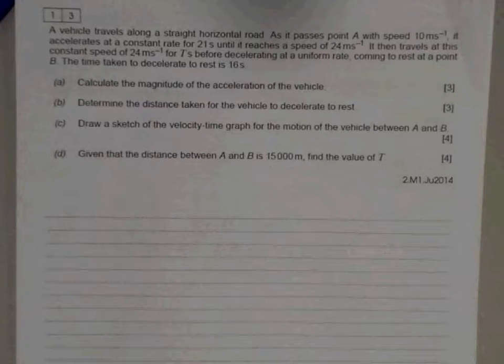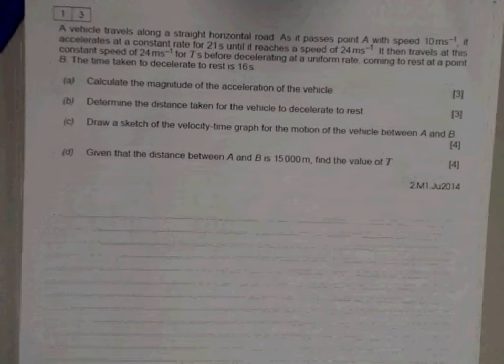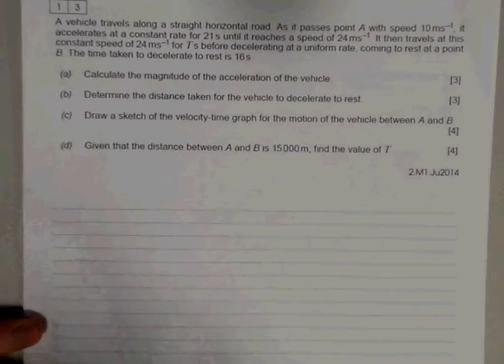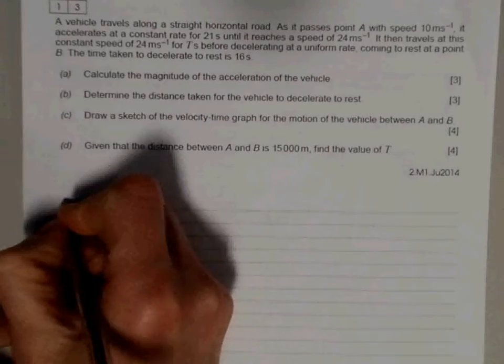Okay, last question. A few different ways you could have done this. Some done well, some not so well, so let's have a quick look. So, first bit, the magnitude of the acceleration.